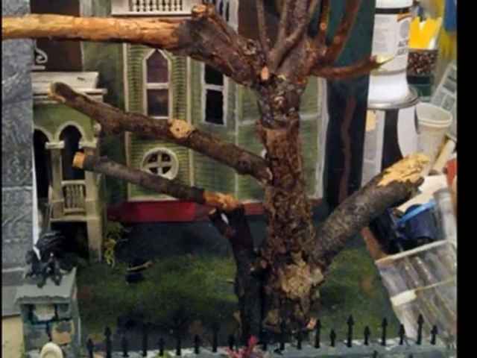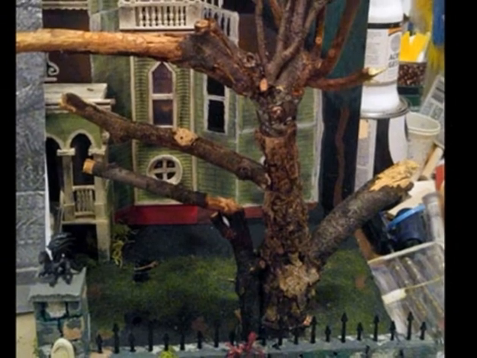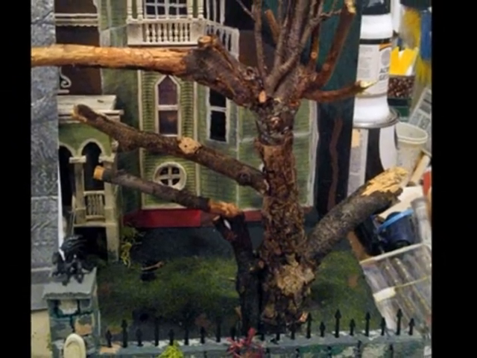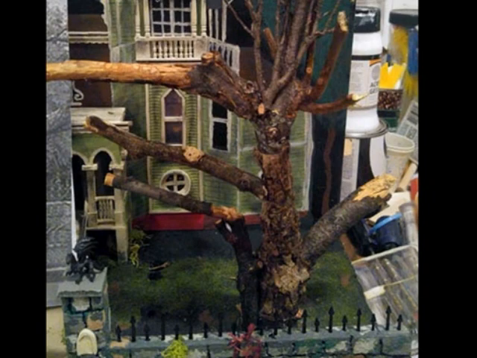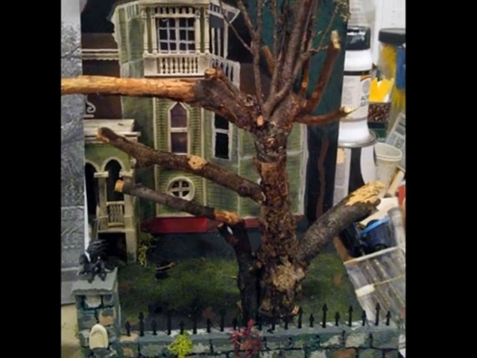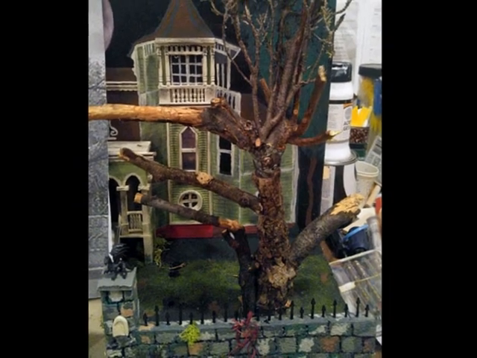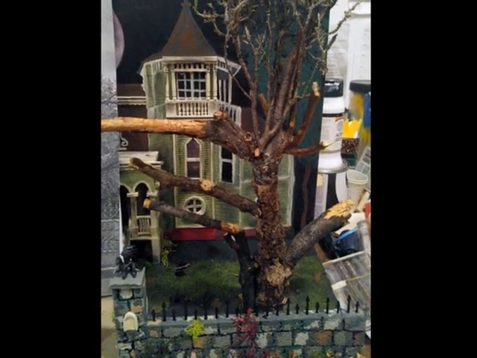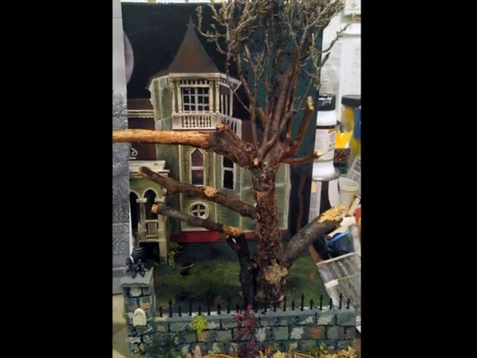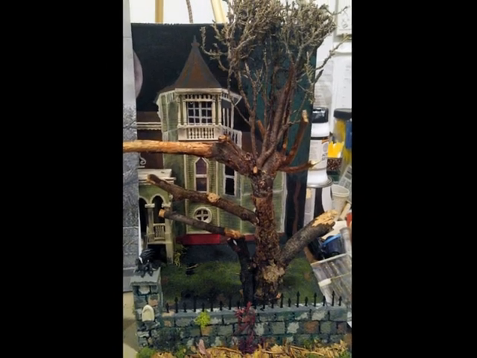Here's a close-up of the big old tree coming along, and still need to add some more parts to it and add some of the moss like I mentioned earlier. But I'm liking where it's going. And you can see the leaves in the front of the fence and the moss I did put on the actual fence.